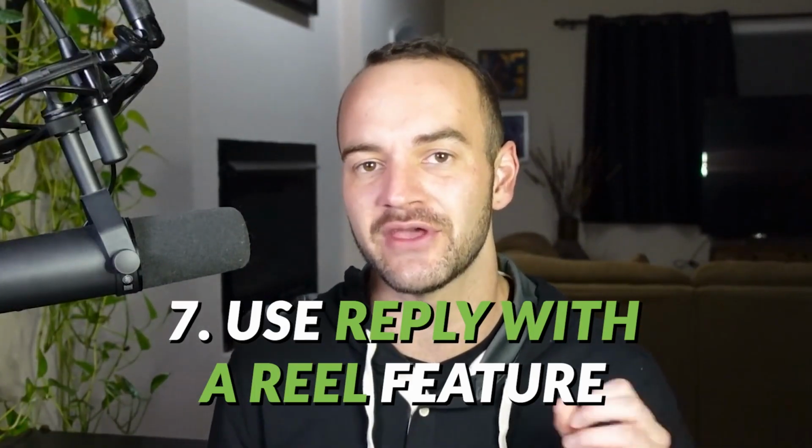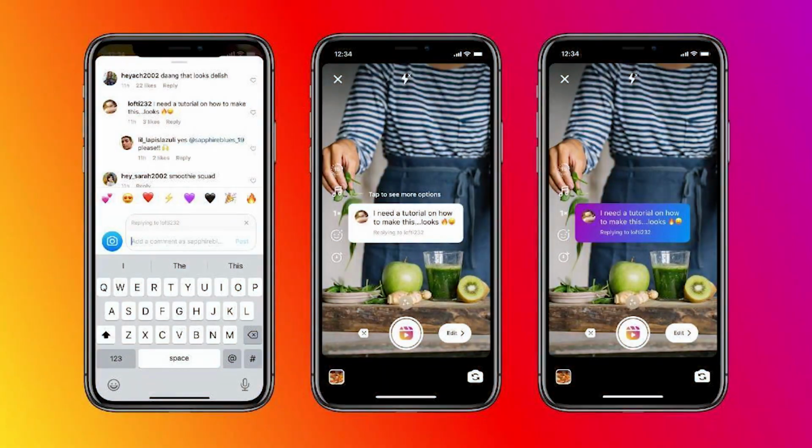The 7th tip is to try to use the reply with a reel feature. So this is when you go into the comments of your reels and maybe someone asked a question, and when you go to comment, it will ask if you want to reply with a reel. And if you can do that, you'll be able to piggyback off of the success of that other reel onto this next one, because a lot of the people who engaged with that first one, if you reply to that reel, they are going to be likely to see that second one.